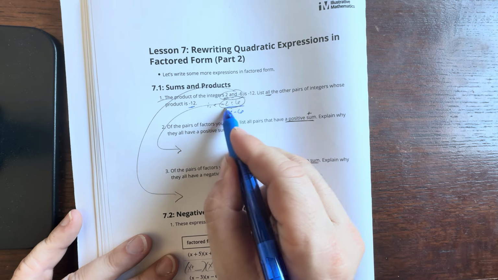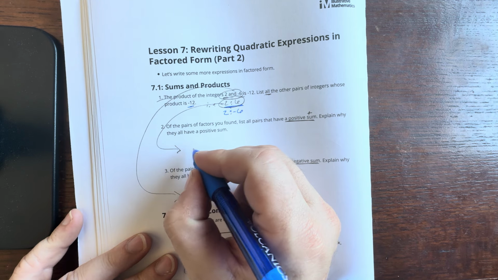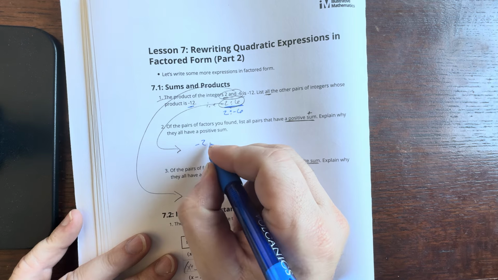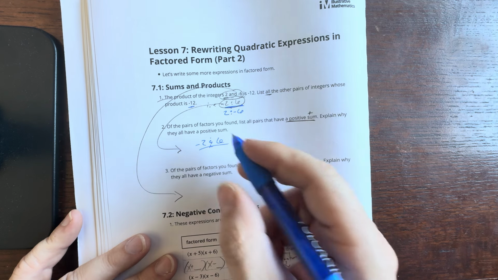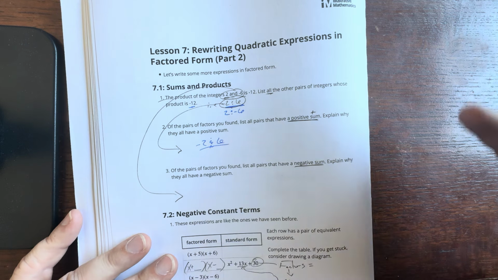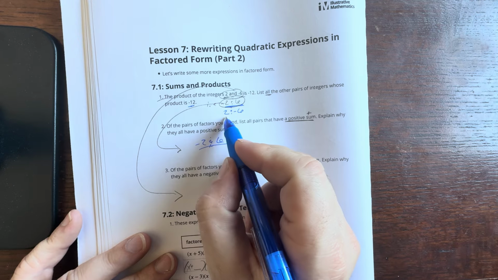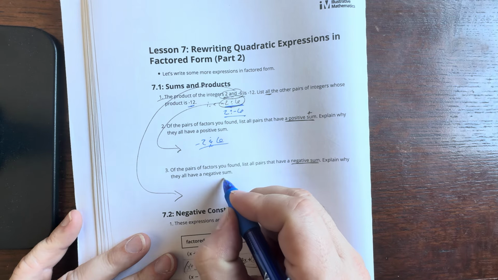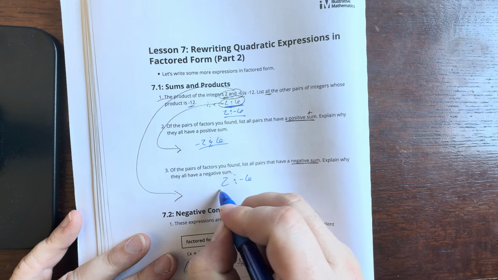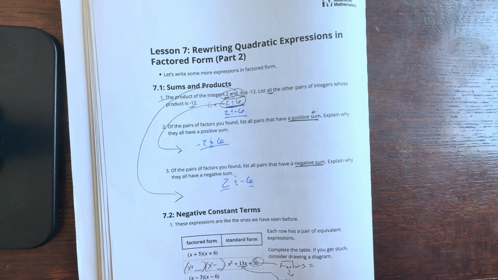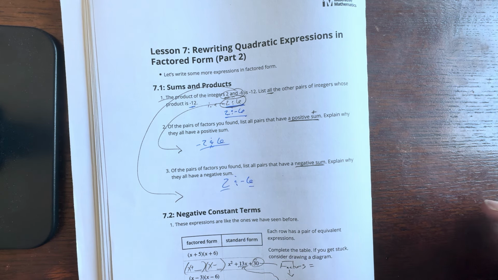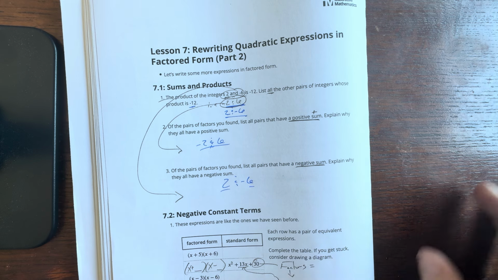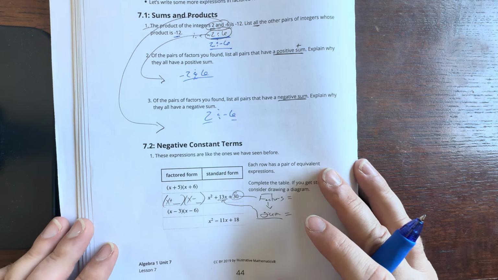So notice this one has a positive sum of positive 4, so I'm going to write negative 2 and 6. Then after you finish all these, do the same thing and find all the ones with a positive sum. Notice this one here, 2 and negative 6, is negative 4, so I'm going to list that set down here, 2 and negative 6. And this is just helping prime your brain for further and deeper thinking about writing quadratic expressions in factored form. This is the second of 4 lessons. Students, we will do a lot more with this next week.